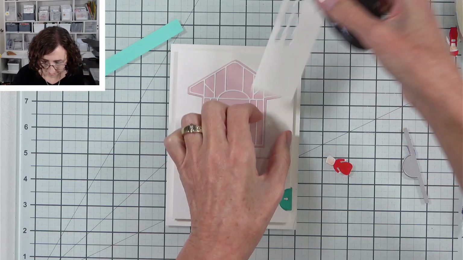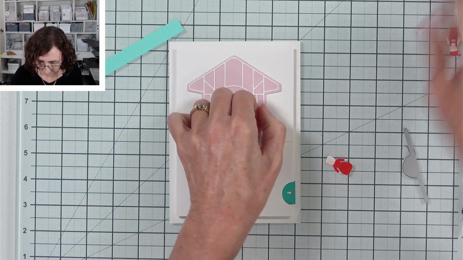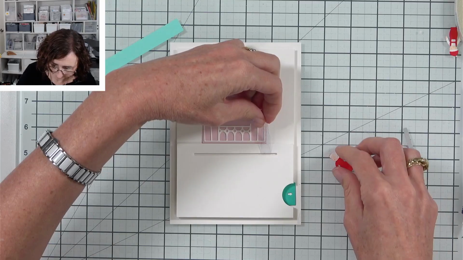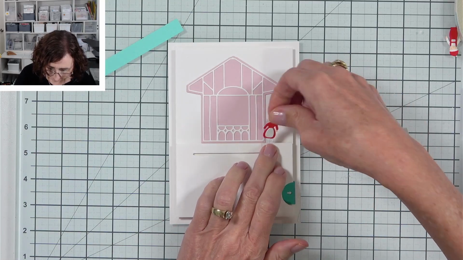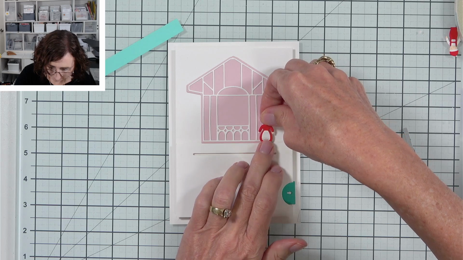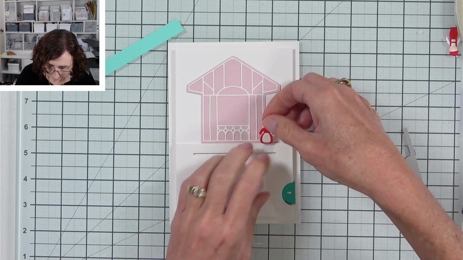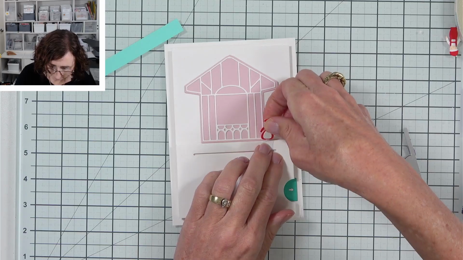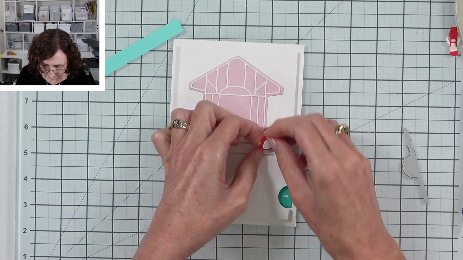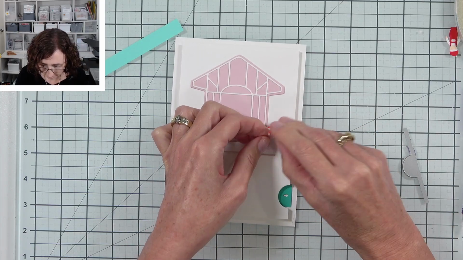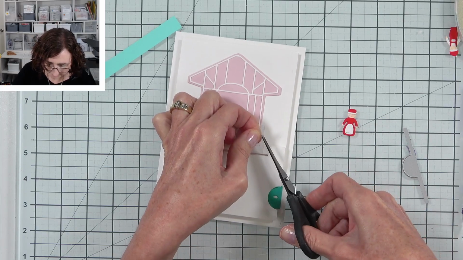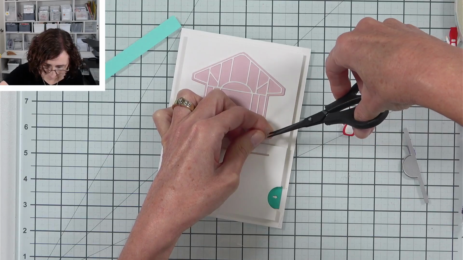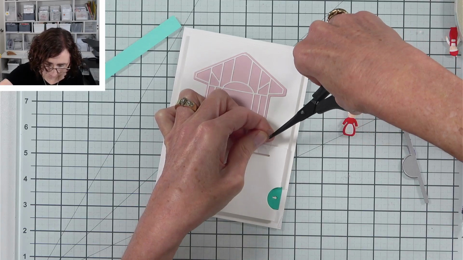Good thing about dotted adhesive is it only goes where it touches. The edges sometimes get goopy, but little body comes in there. Got a waist.